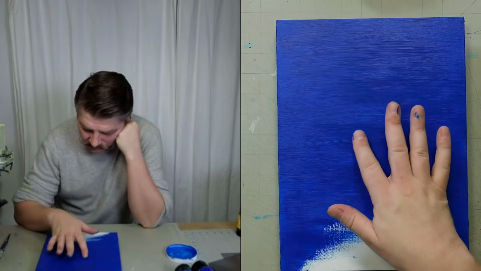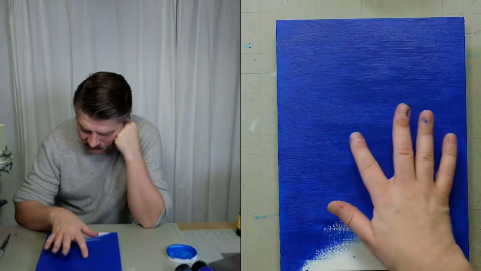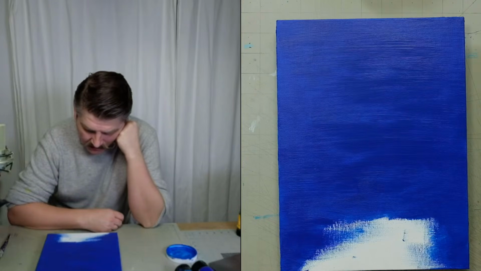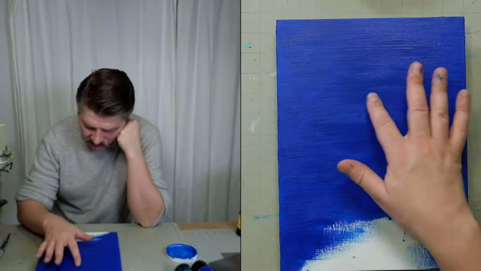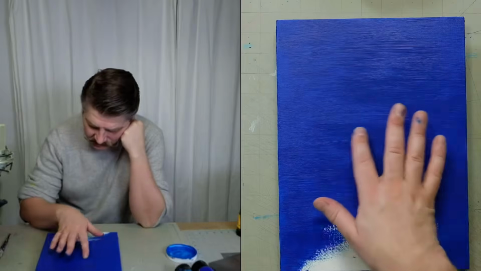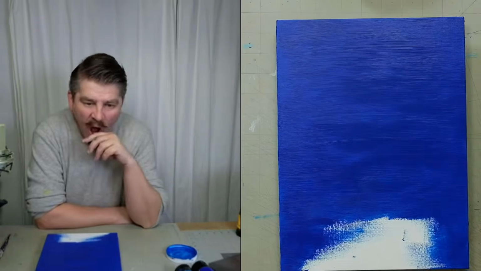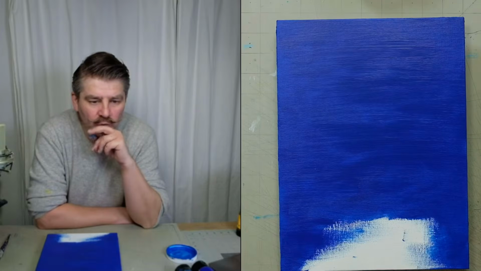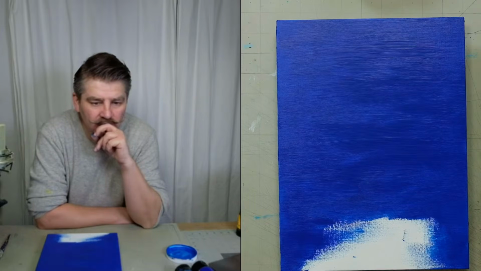So one of the reasons I'm also wanting to wait here is I want to do an image transfer, and I don't like it when this is wet because it can stick to the carbon paper. So what would be the way to do this then?